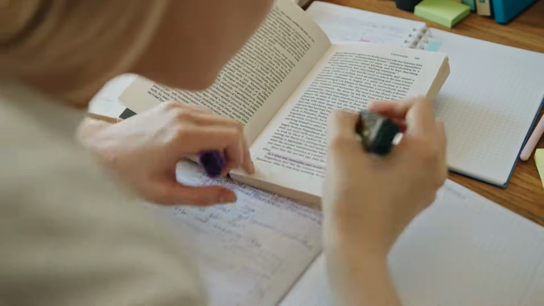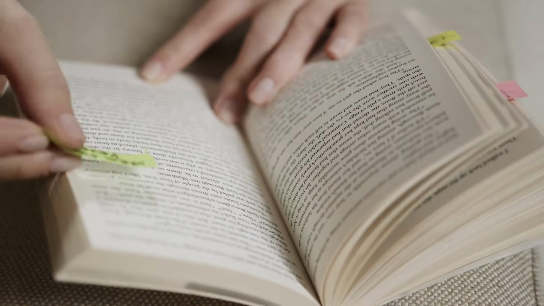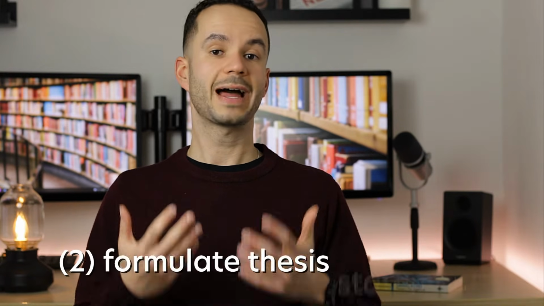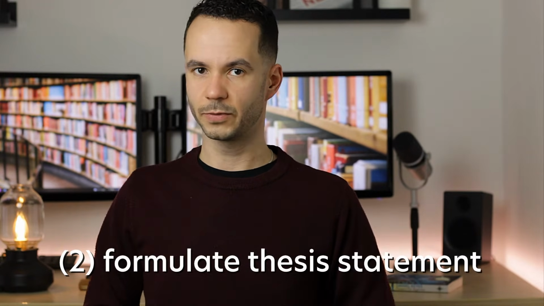But before we get there, we need to practice close reading. So I need to think of things that stand out while I'm reading the novel. One thing I recommend my students to do is to use a highlighter or a pencil to mark down things while you're reading. So keep track of interesting things by using sticky notes, making some notes, or just highlighting parts of the text. Now, after you've collected your evidence, we can move on to actually formulating our thesis statement.